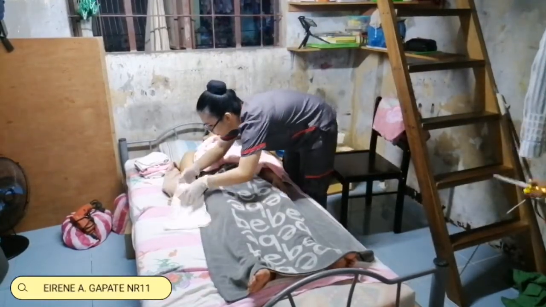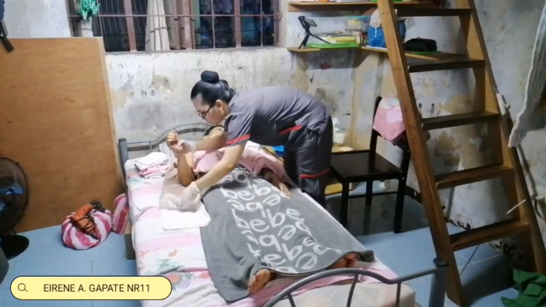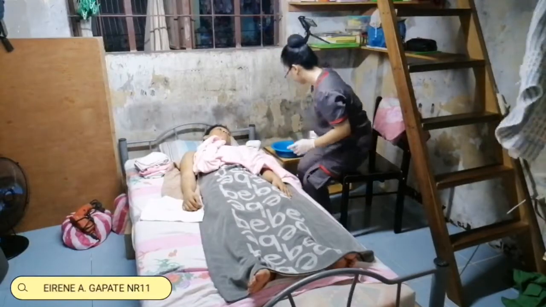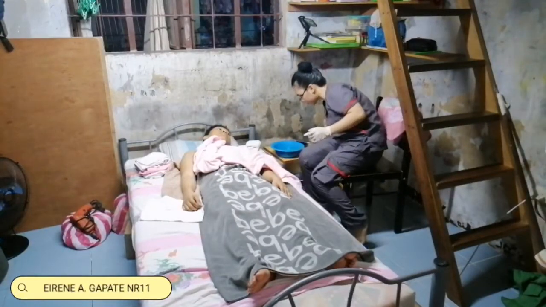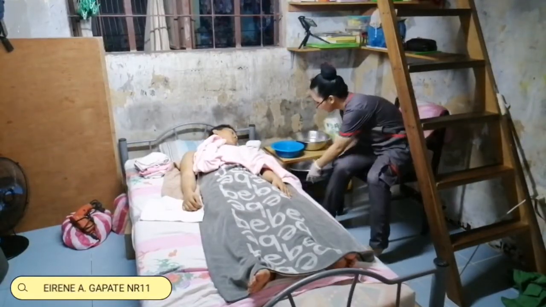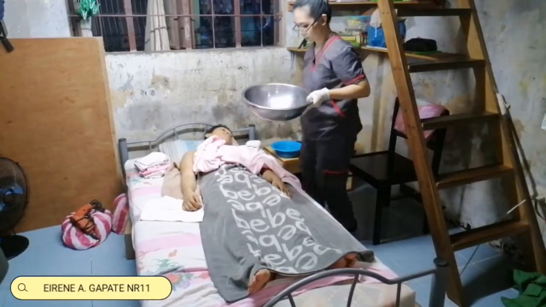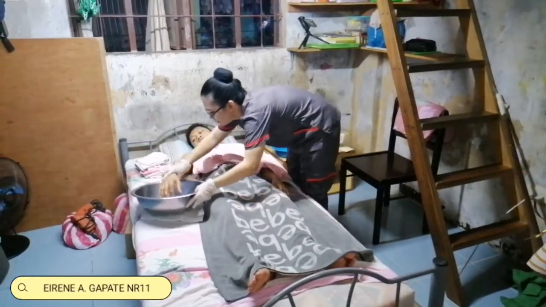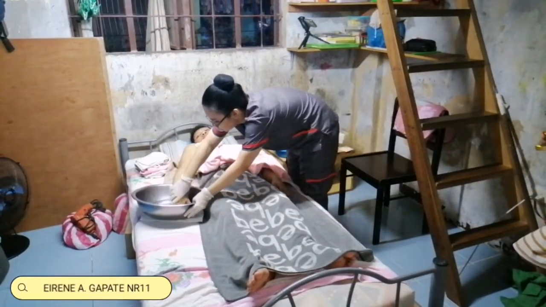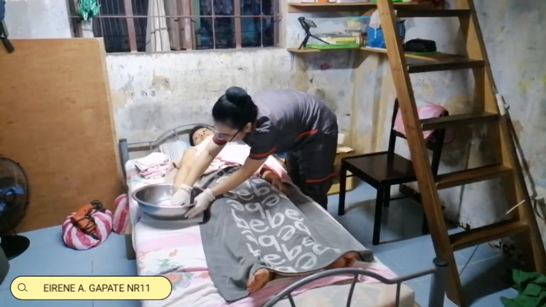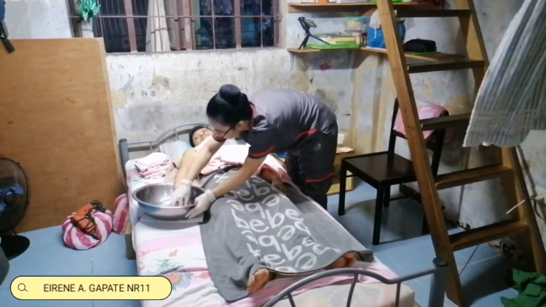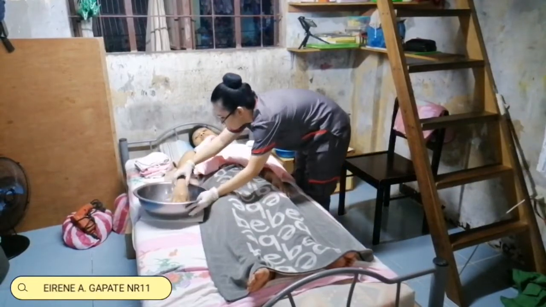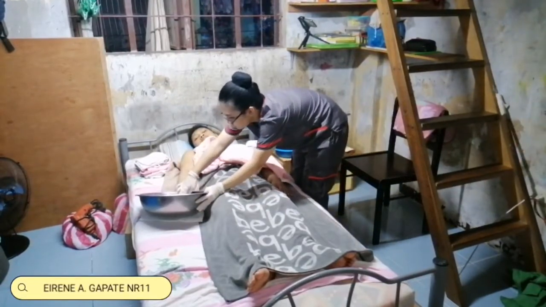Now, place a folded towel on the bed next to the patient's far hand and put basin on it. Soak the patient's hand in basin. Wash, rinse if necessary, paying particular attention to the spaces between the fingers. Then dry the hands.